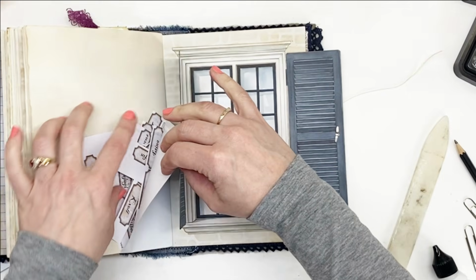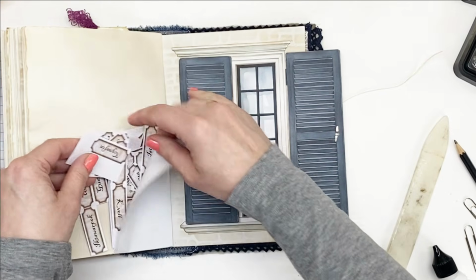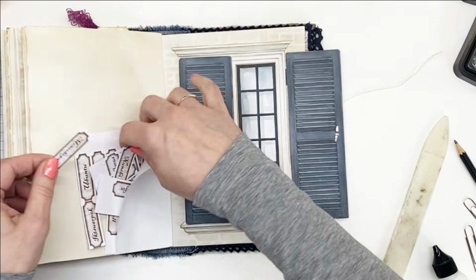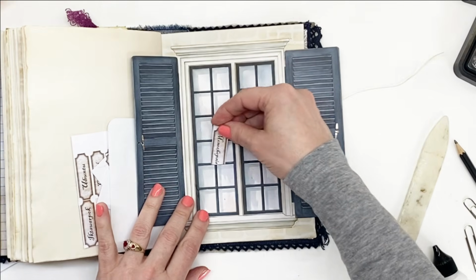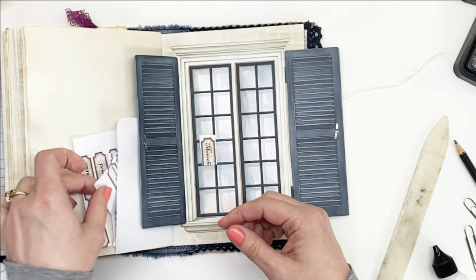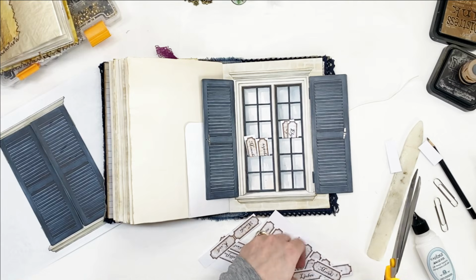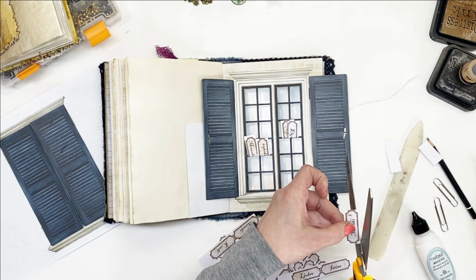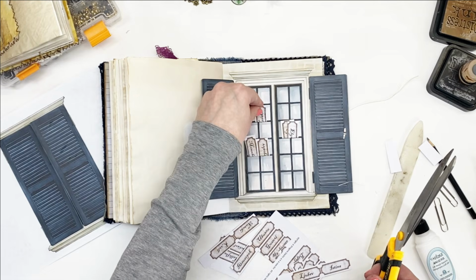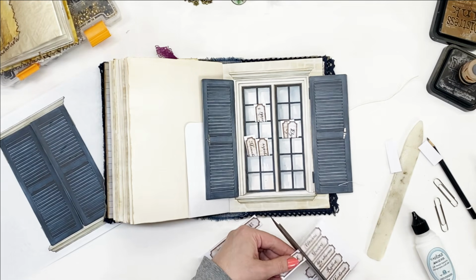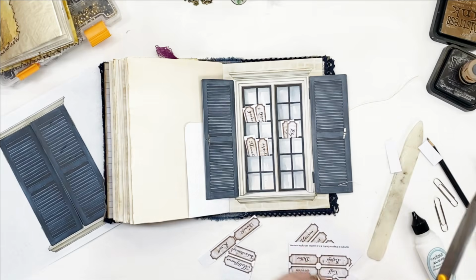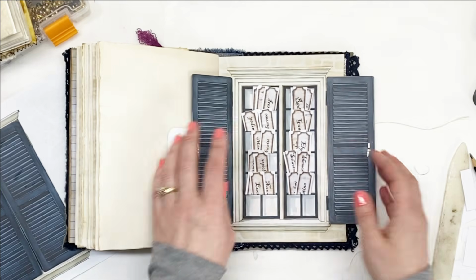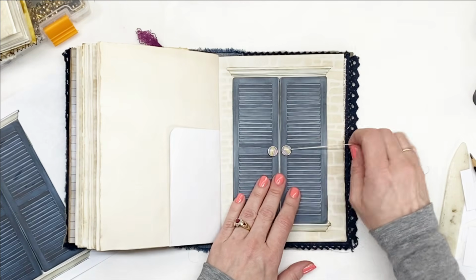So now I would grab one of these. I haven't cut them all out, and just place them. I've been using these words basically as prompts to journal, and I've enjoyed myself so much. Okay, now I can close that.